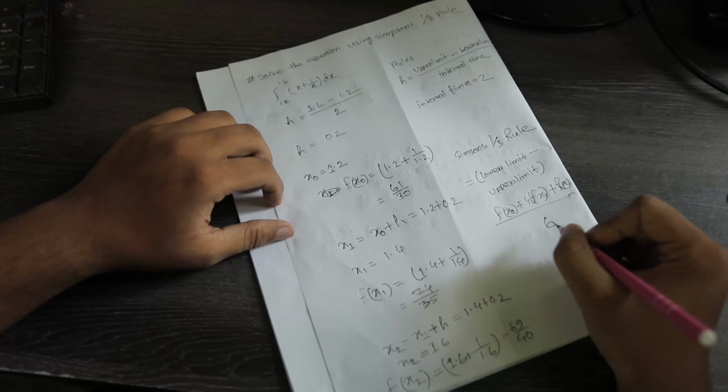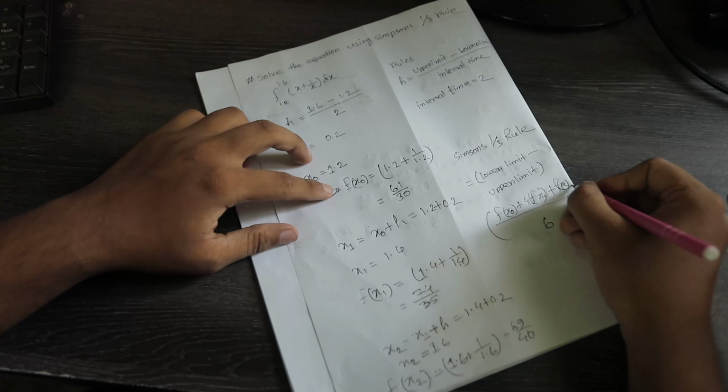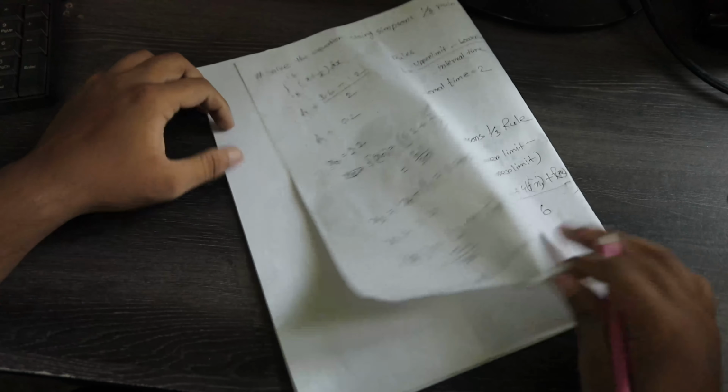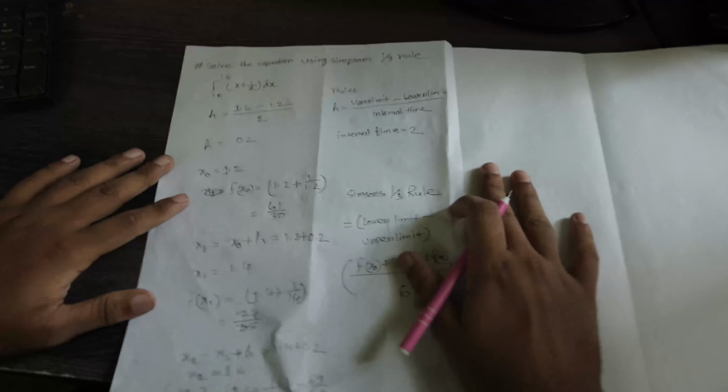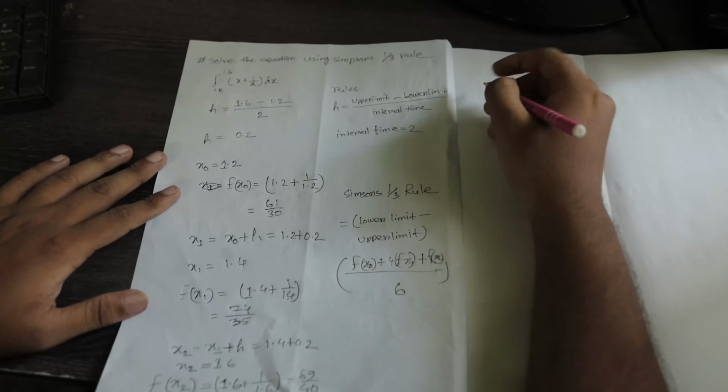This is the rule for Simpson's 1/3 rule. Let me just go to the next page, and this way it will be easier for you.